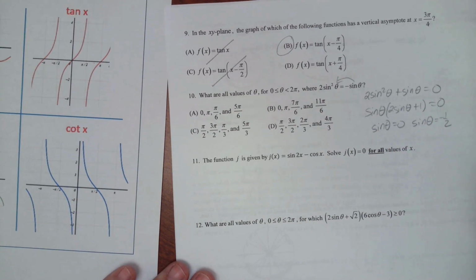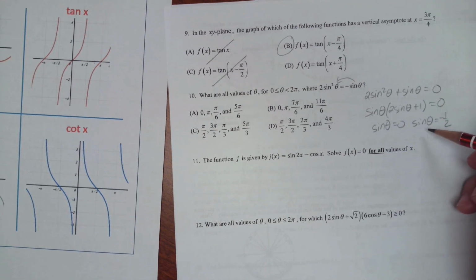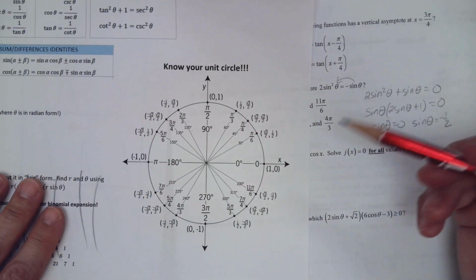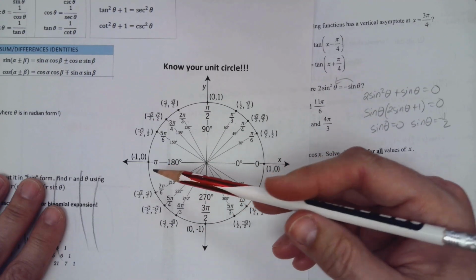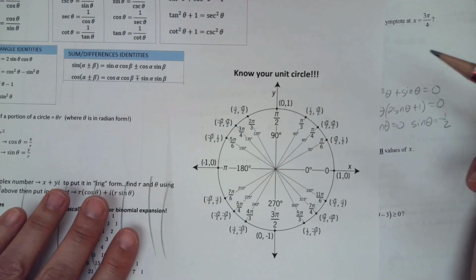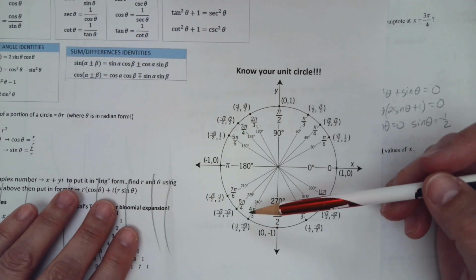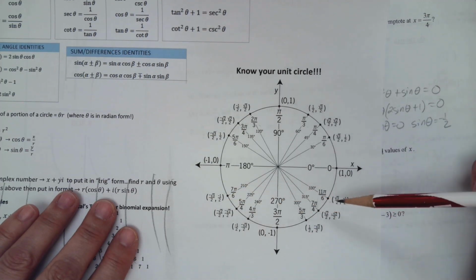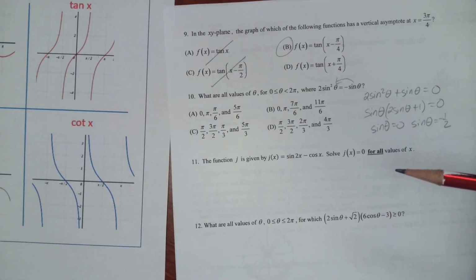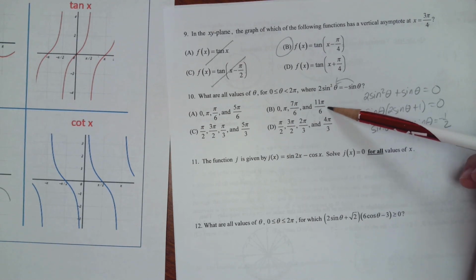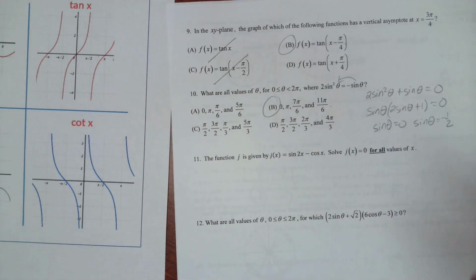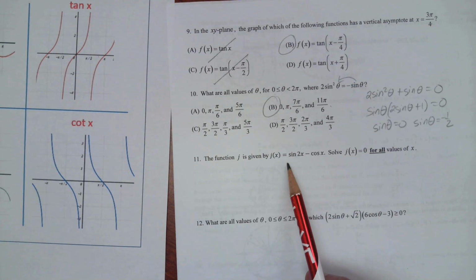So we're just looking for the places in the unit circle where this is true. All right, so when is the sine 0? Here and here, 0 and pi. When is it negative 1/2? 7 pi over 6 and 11 pi over 6. So B, yeah.